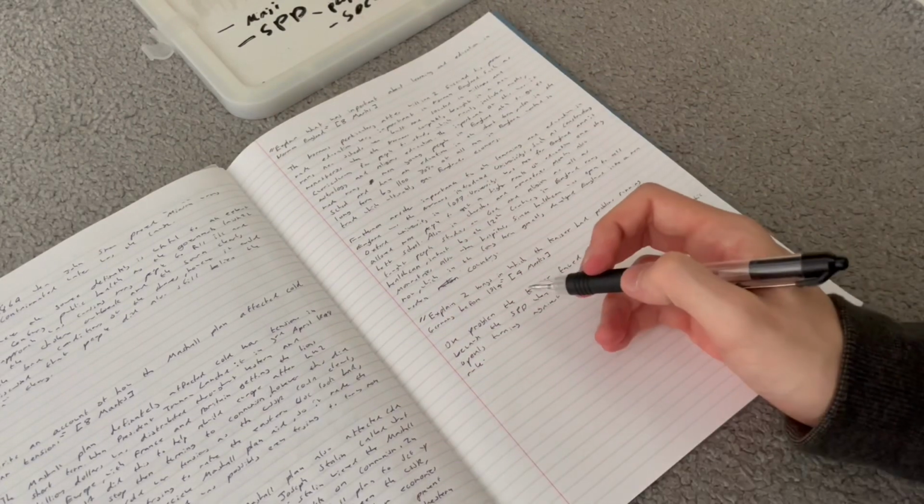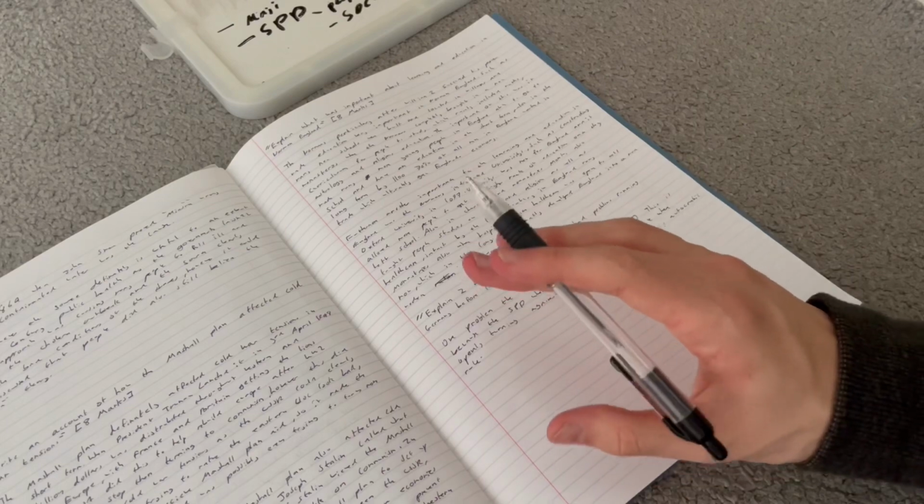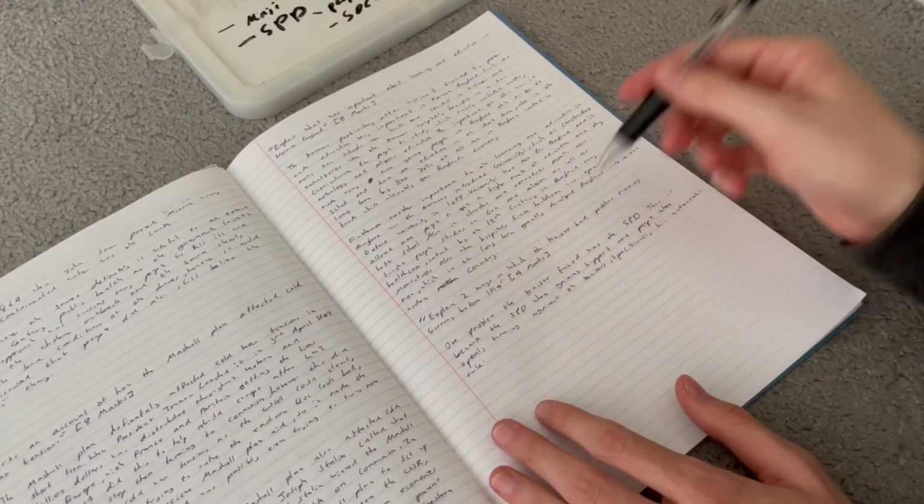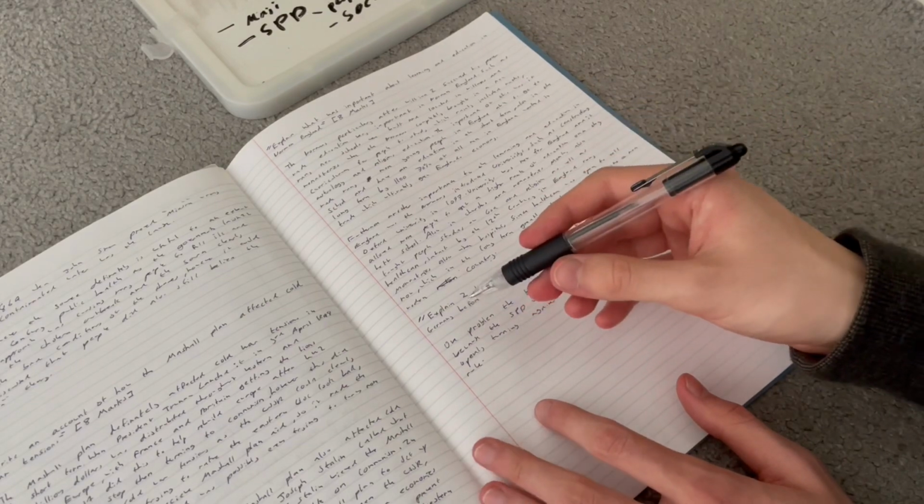So now we've got our point, we've explained it slightly, we'll do a little bit of analysing, and when we move on to our second point, I'll keep it in the same paragraph.